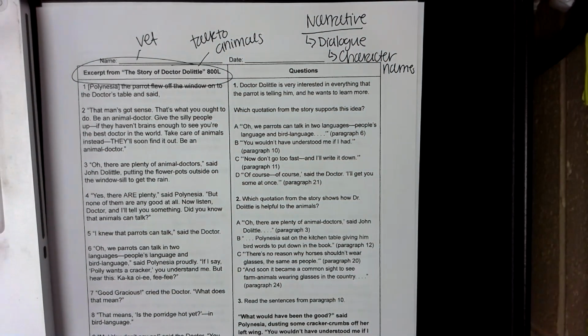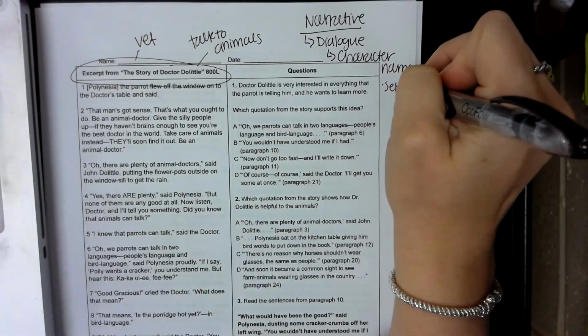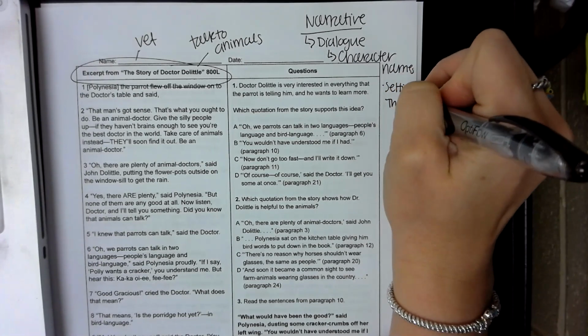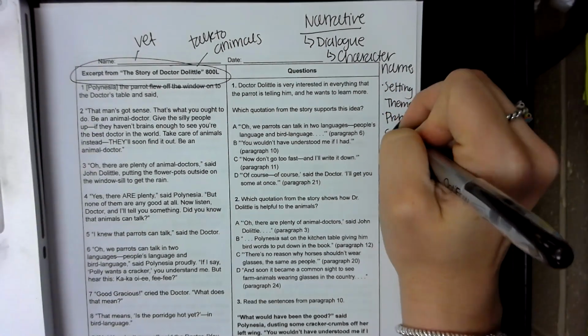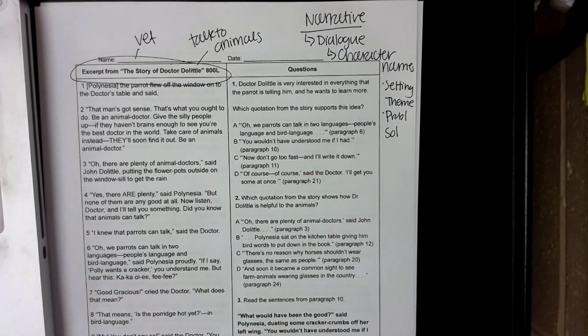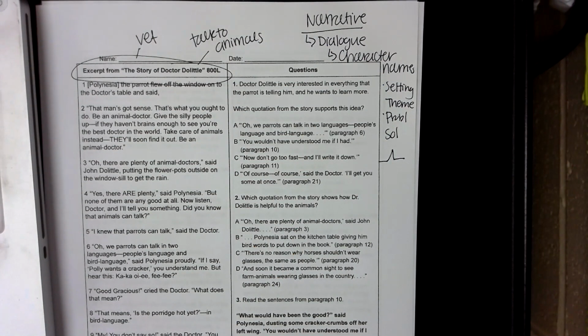Right? And then I like to get my students' brains ready for what is to come. What are they going to be seeing? Oh, well, they're going to be seeing a setting. They're going to be seeing theme. They're going to see a problem and maybe a solution. We're going to walk through this plot mountain. So I love to start prepping them for those things.